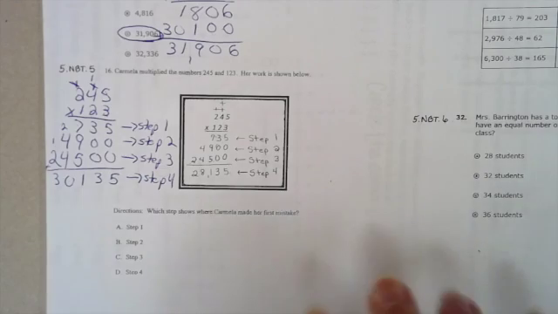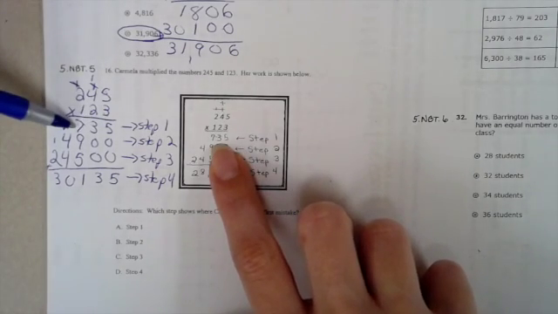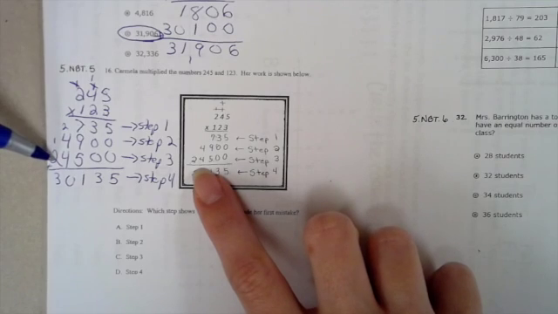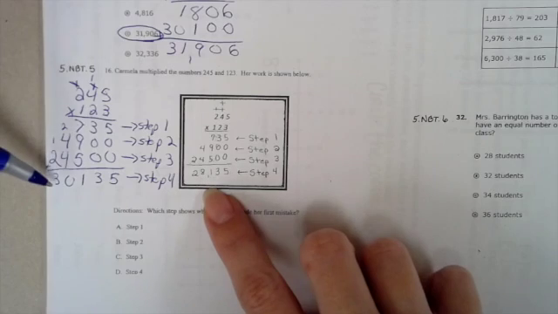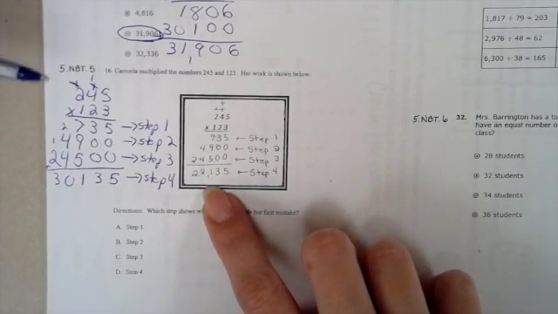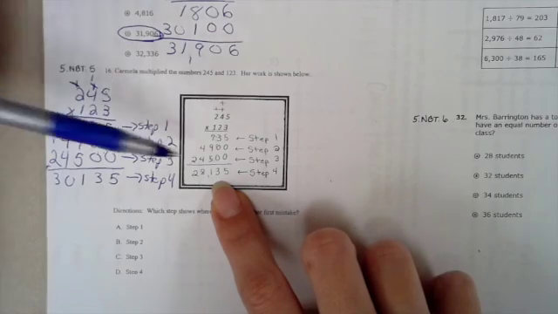So if we compare our step 1s, we both got 735. If we compare our step 2s, we both got 4,900. If we compare our step 3s, we both got 24,500. If we compare our step 4s, we did not get the same thing. They got 28,135 and we got 30,135. They forgot to add in their regroupings when they added their thousands place.